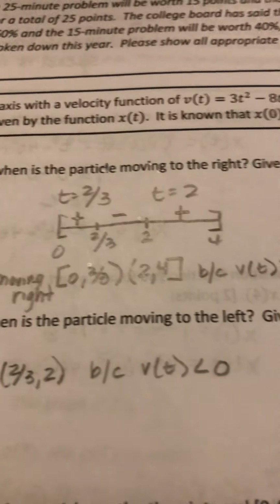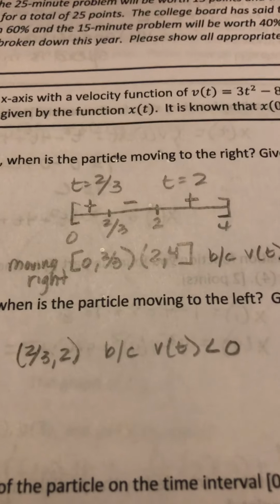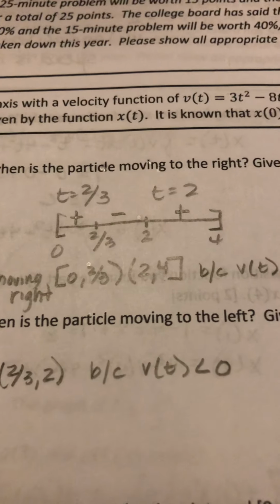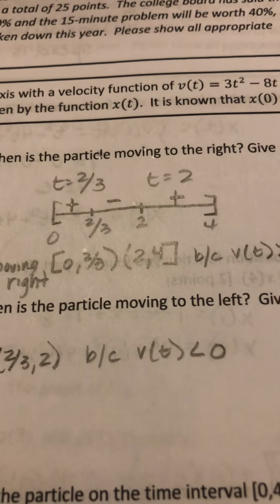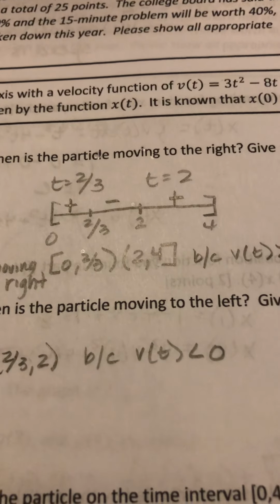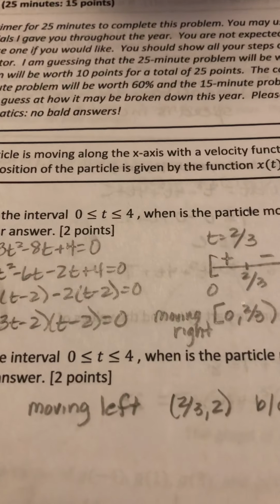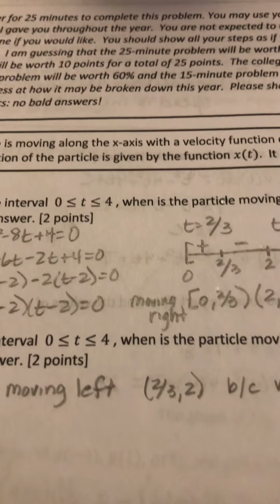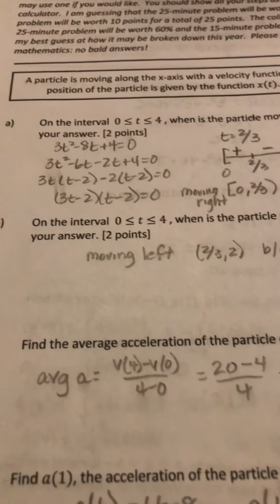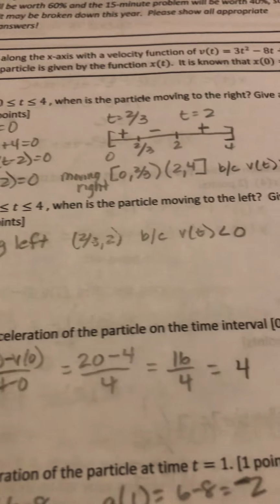And then we have a negative velocity moving to the left and then moving to the right from 2 to 4. So our intervals where the particle is moving to the right, 0 inclusive to 2/3, and then 2 to 4 inclusive. 0 and 4 are included because on the original interval given, they were included and they are not critical points.